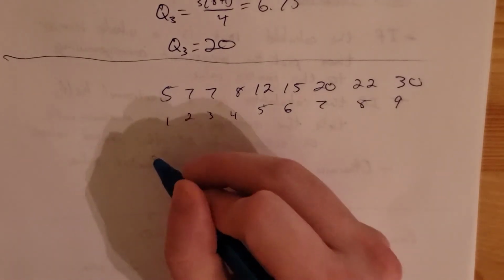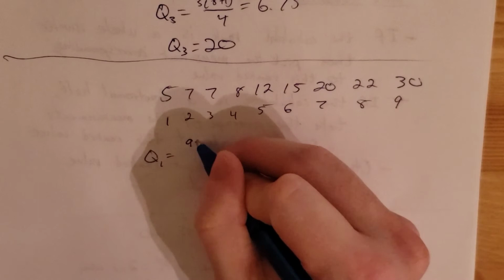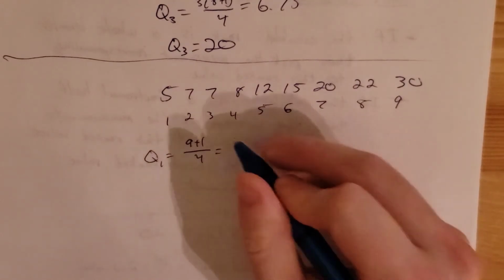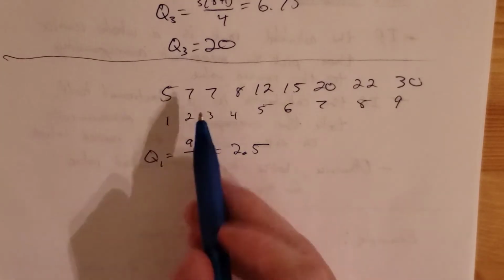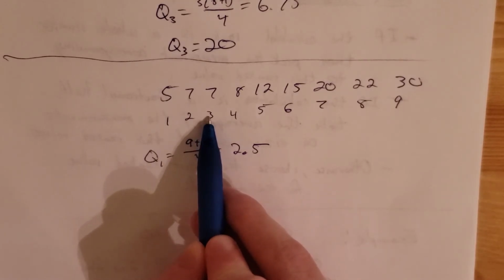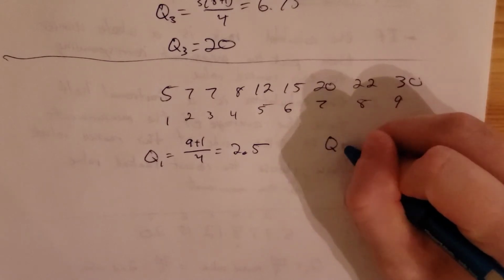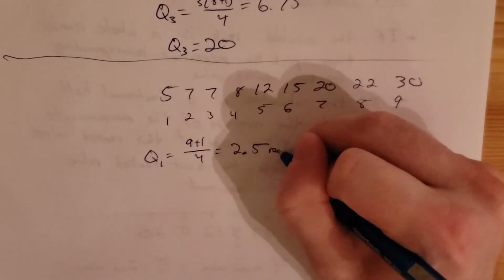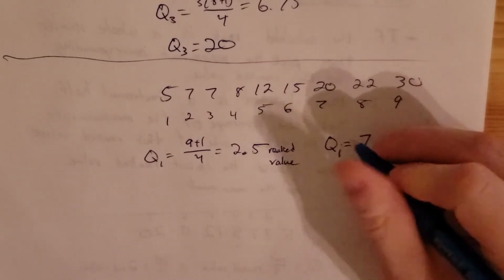And so now we get Q1 is equal to 9 plus 1 over 4, which is 2.5. So we take the average of the values at 2 and 3 here. So those are 7 and 7. We take the average of those. So Q1 is equal to 7.